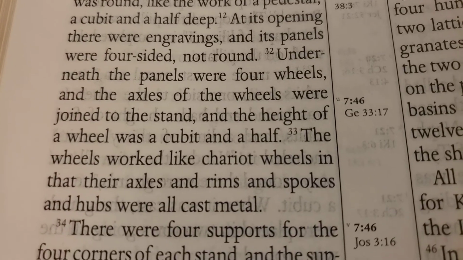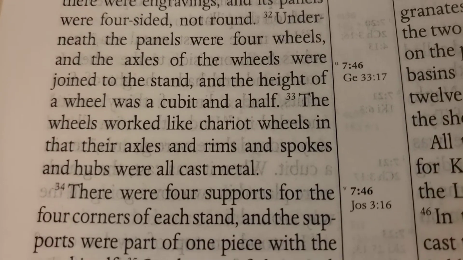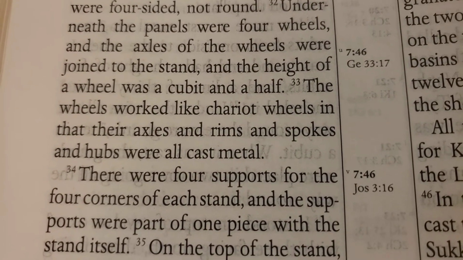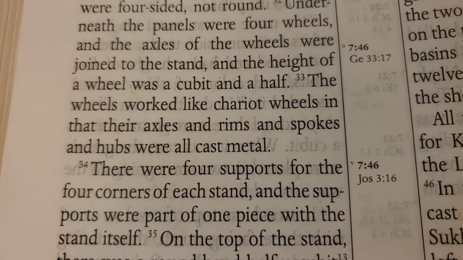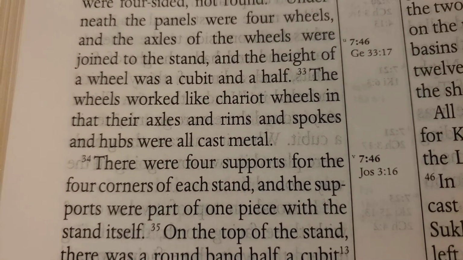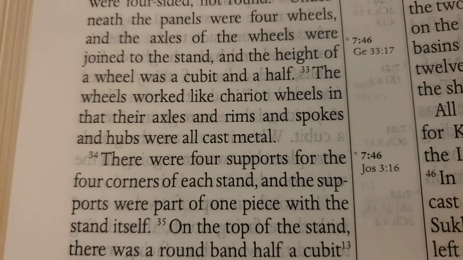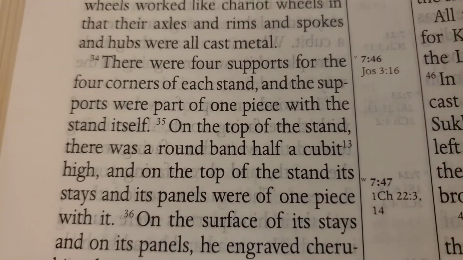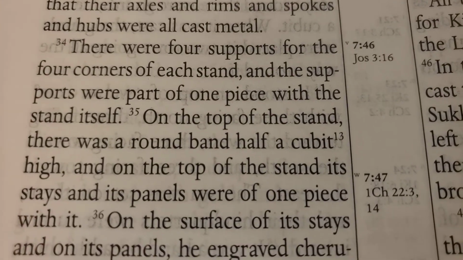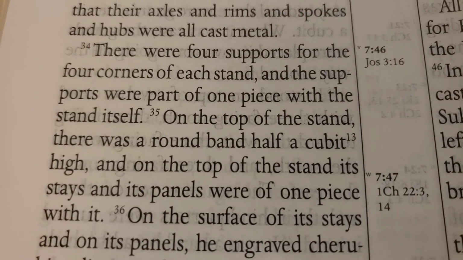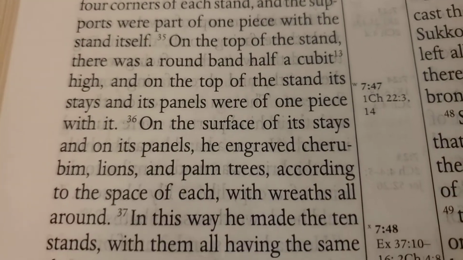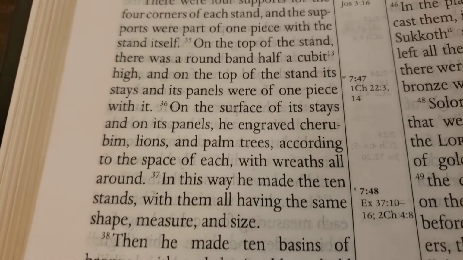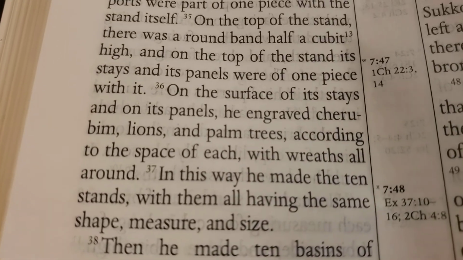Underneath the panels were 4 wheels, and the axles of the wheels were joined to the stand, and the height of a wheel was a cubit and a half. The wheels worked like chariot wheels, in that their axles and rims and spokes and hubs were all cast metal. There were 4 supports for the 4 corners of each stand, and the supports were part of one piece with the stand itself. On the top of the stand there was a round band half a cubit high, and on the top of the stand its stays and its panels were of one piece with it.